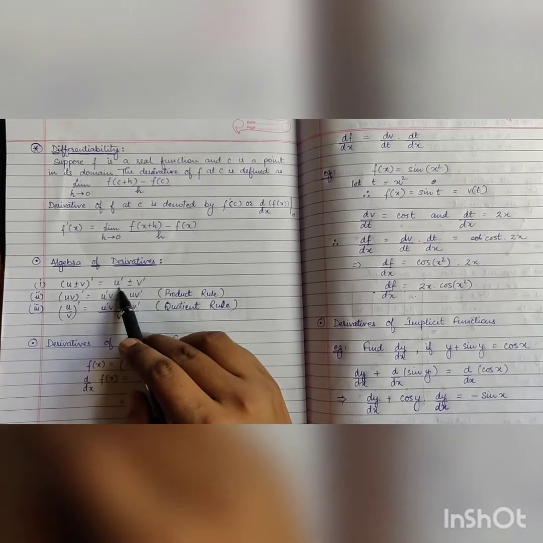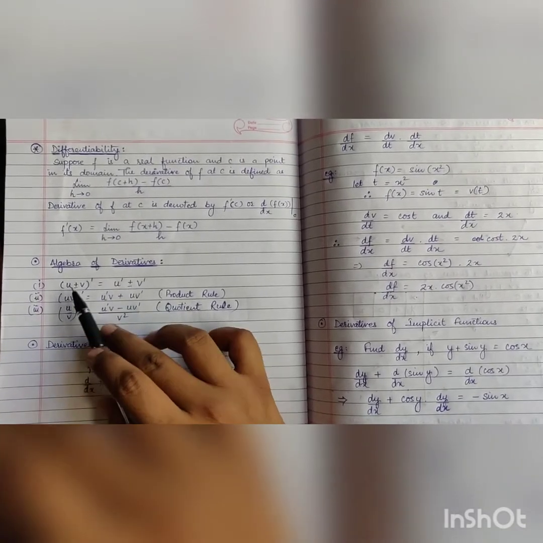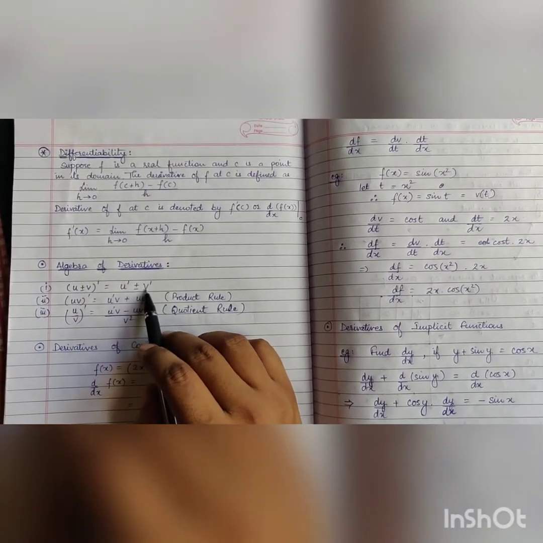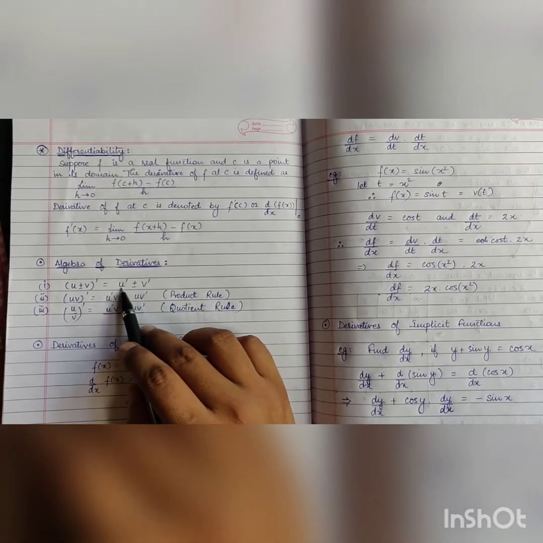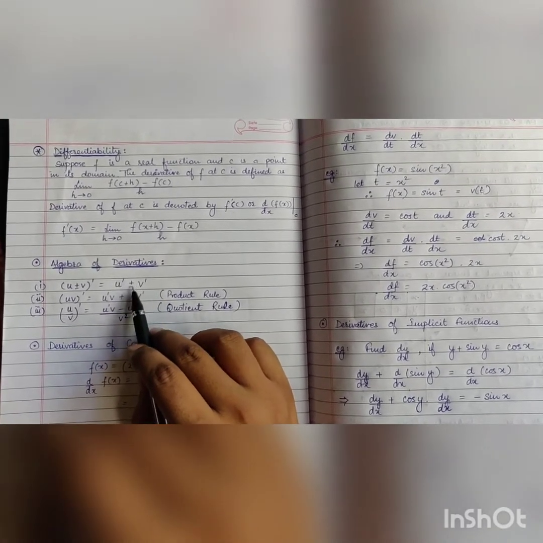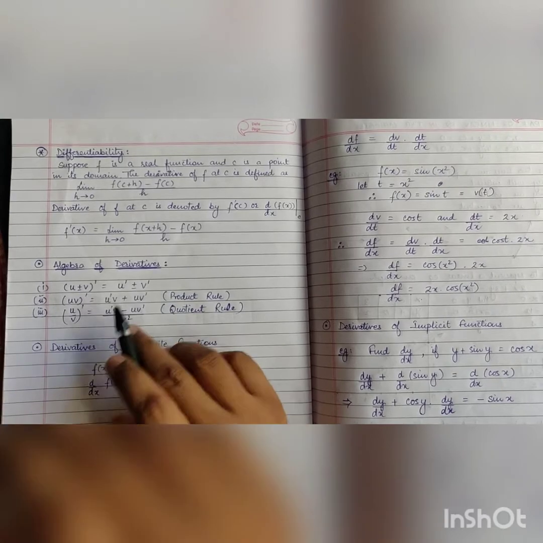You can see over here, u dash plus minus v dash, that means differentiation of the first function plus minus differentiation of the second function.